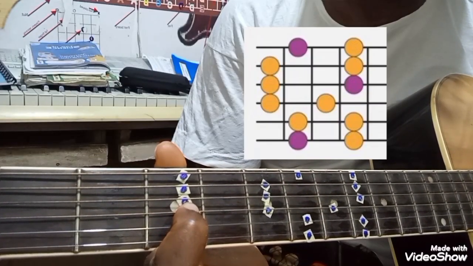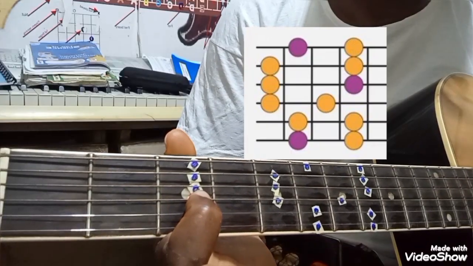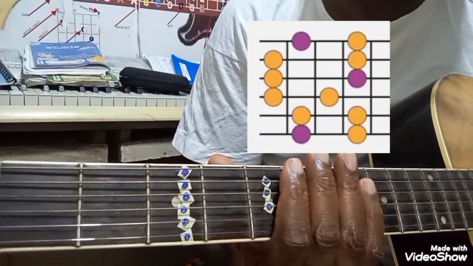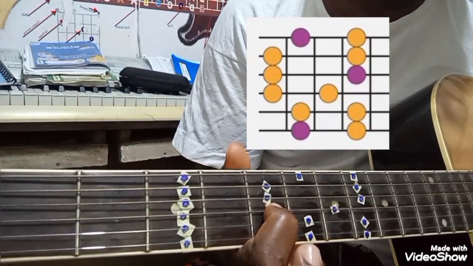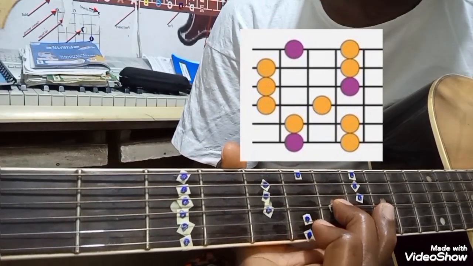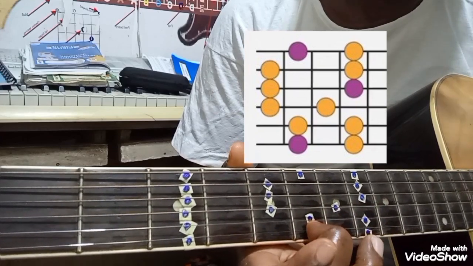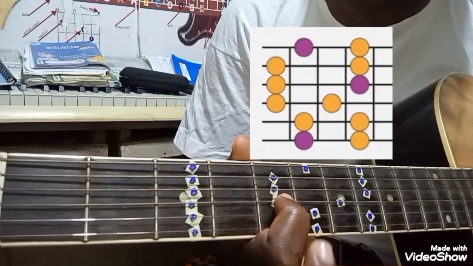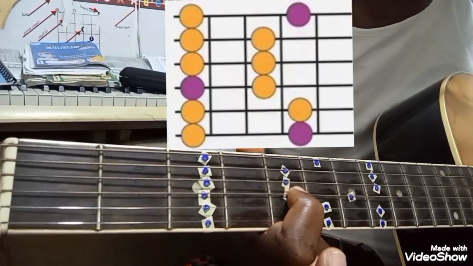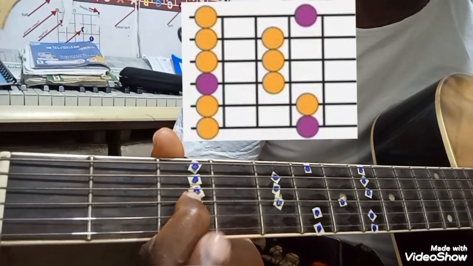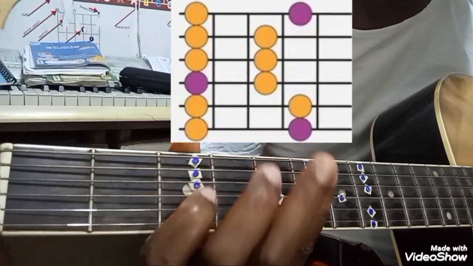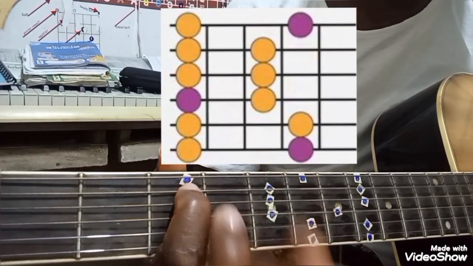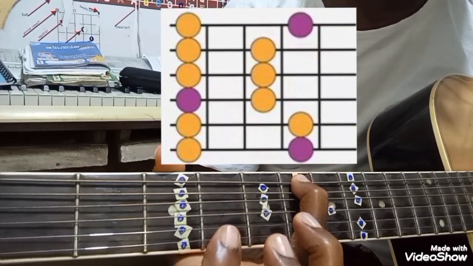Now on the third string, heading towards the first position, do, re. Now on the first position, re, mi, sol, la, do. Descending order: do, la, sol, mi, re. Heading towards the fifth position, do. Now on the fifth position, do, la, sol, mi, re, do.